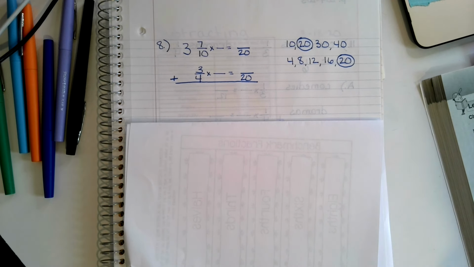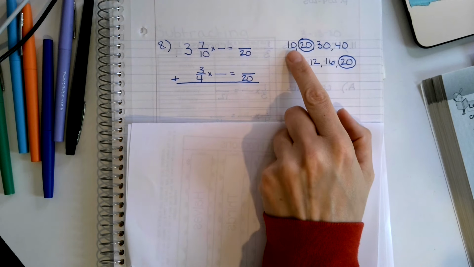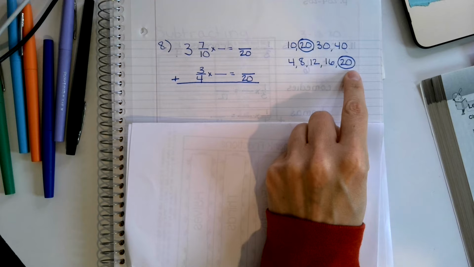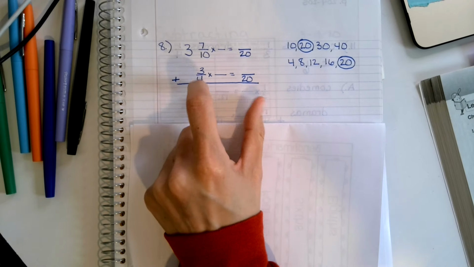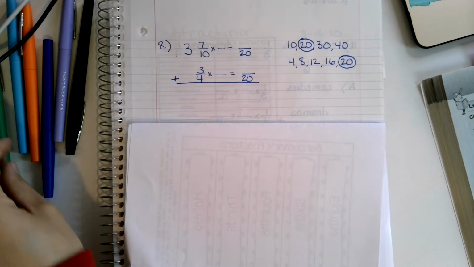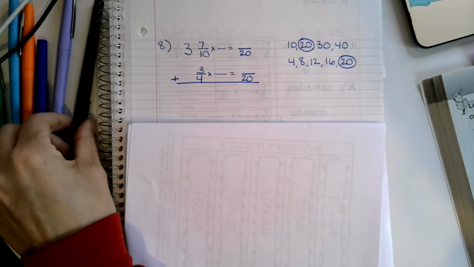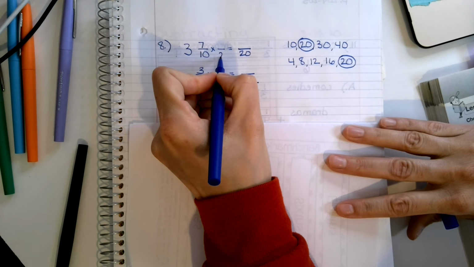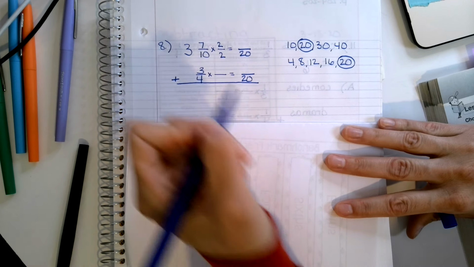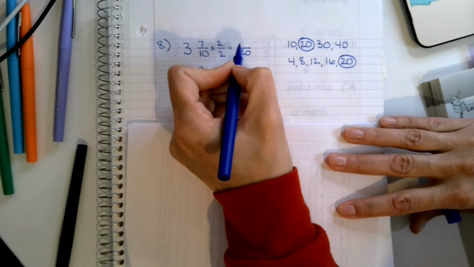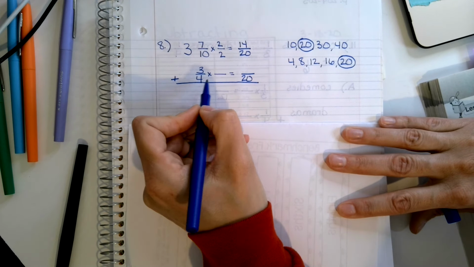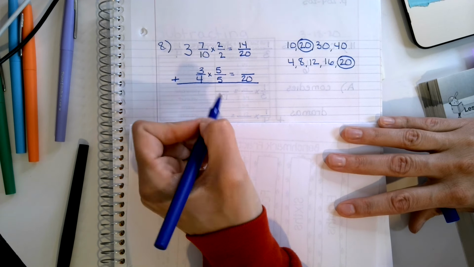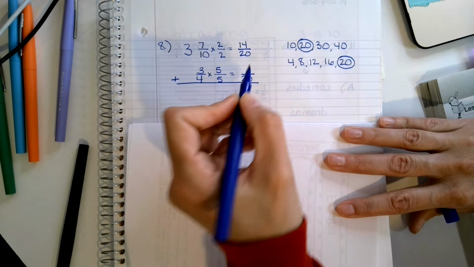So your common denominator is 20, because if I wrote out my multiples of 10 and my multiples of 4, 20 would be my common one. You could use 40 too. If you did 10 times 4, you're just going to simplify at the end a little bit more. All right, so 10 times 2 is 20. What you do to the bottom, you have to do to the top. So you have 7 times 2 is 14. 4 times 5 is 20. So what you do to the bottom, you have to do to the top. 3 times 5 is 15.